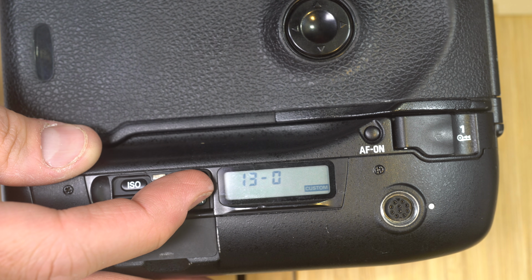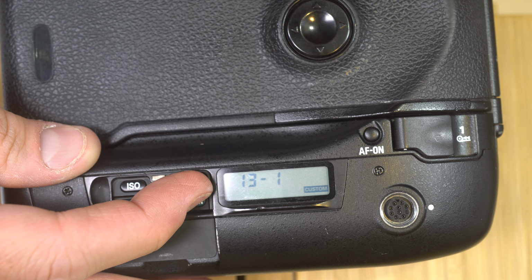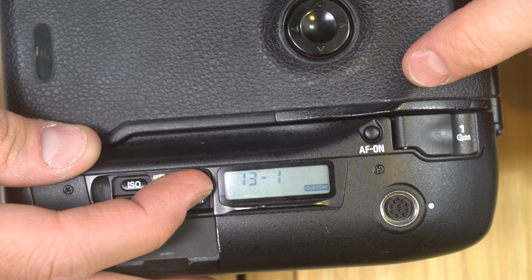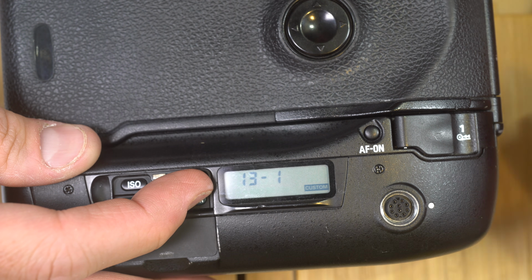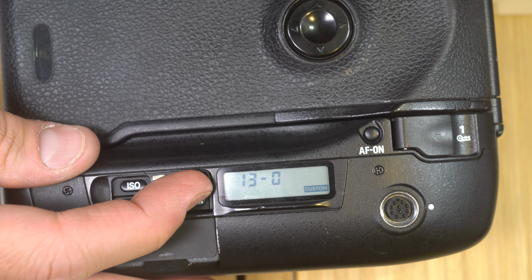13 is multiple exposures. 0 is automatically cancel, rather. 1 is does not cancel. Now, if you remember from the second video when we were doing the double exposures, after the second exposure, the double exposure indicator would go away. And if you are in 0 mode, that's how that behaves.